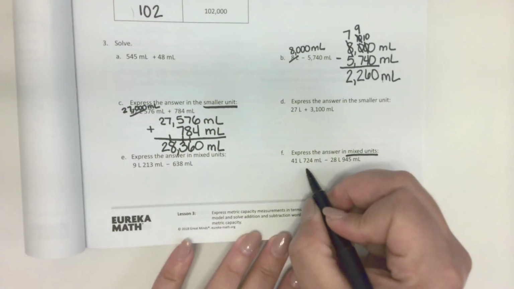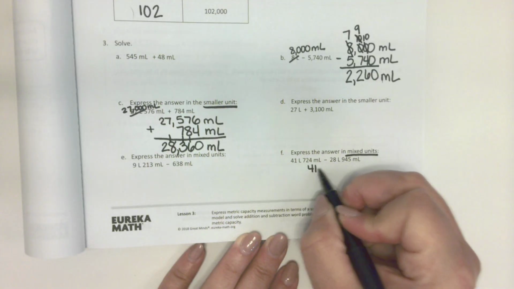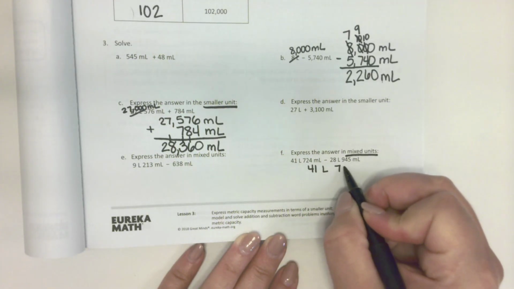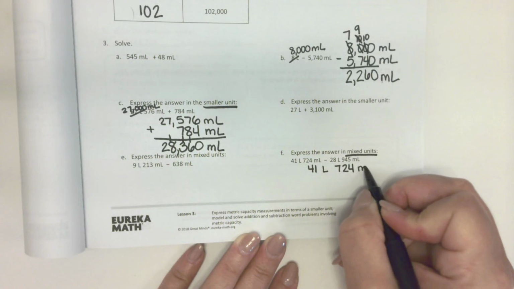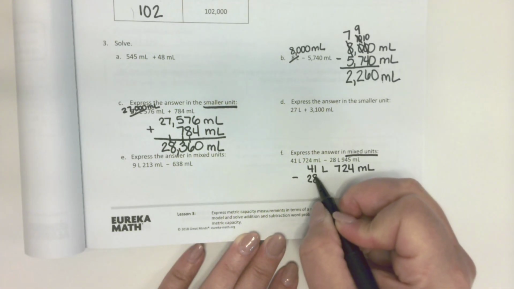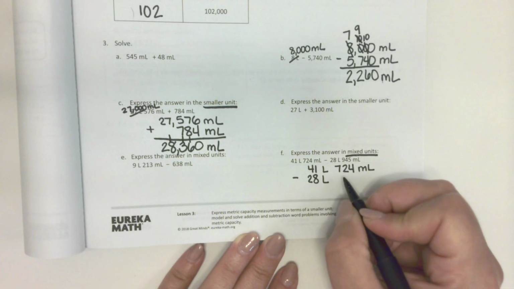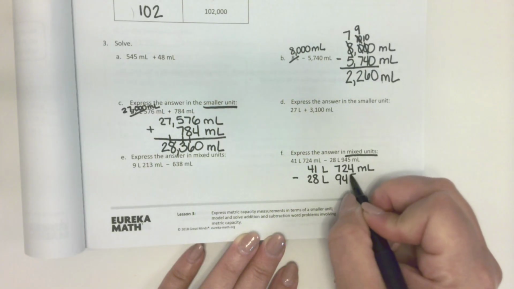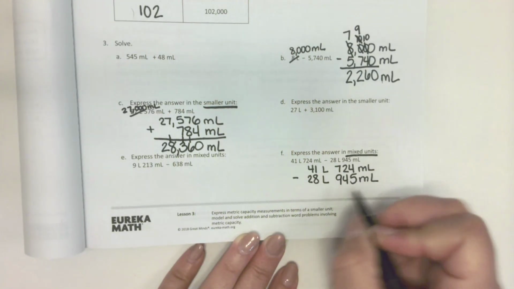Let's leave them separate. 41 liters, 724 milliliters minus 28 liters, 945 milliliters.